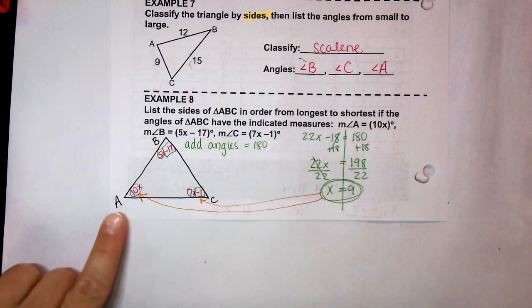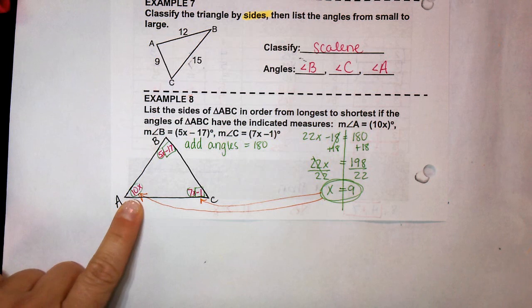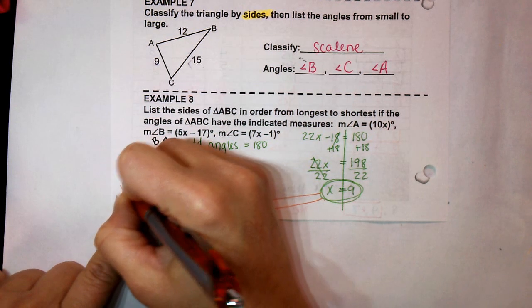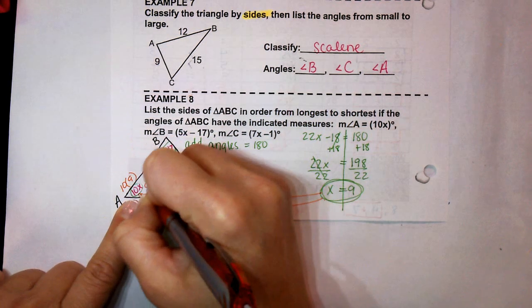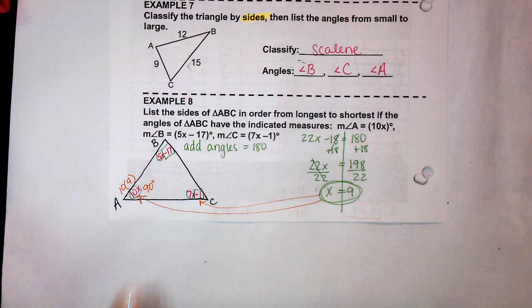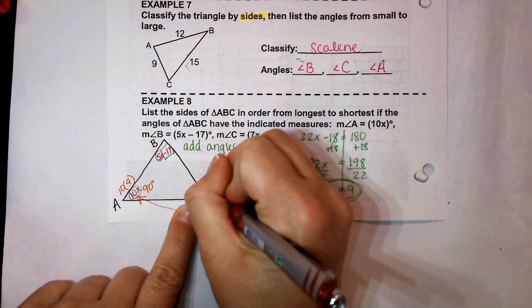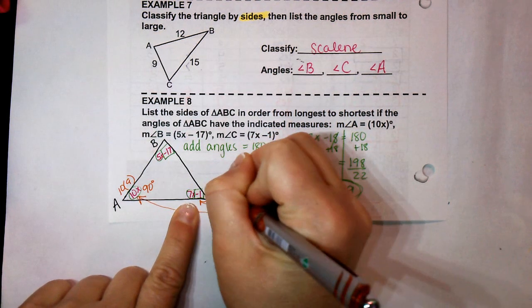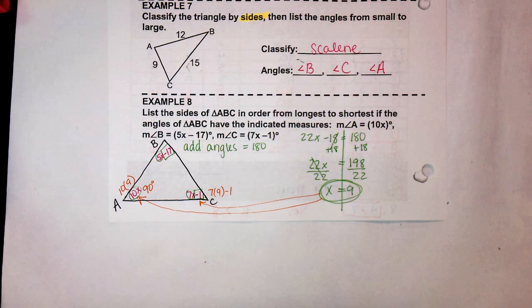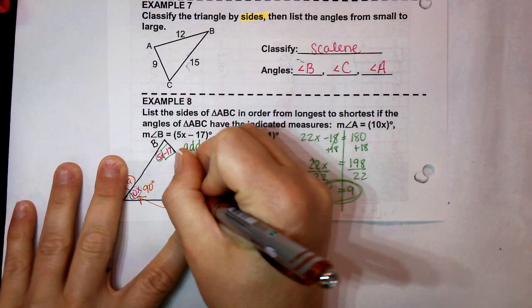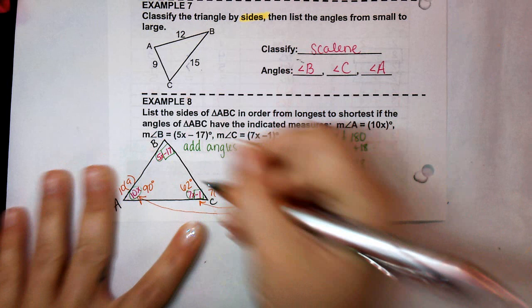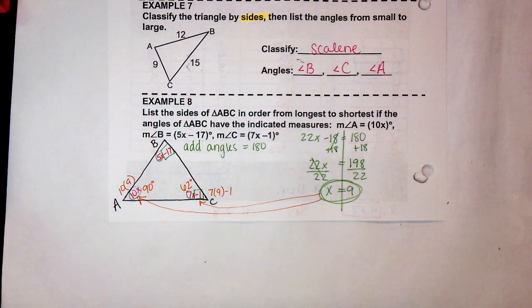First one is A: 10 times 9. So this angle, even though it doesn't look like it, is 90 degrees down there. Then 7 times 9 minus 1. So 7 times 9 is what? 63. So minus 1 is 62. So that one's 62 on the inside of there.